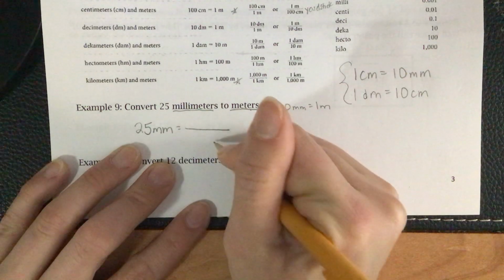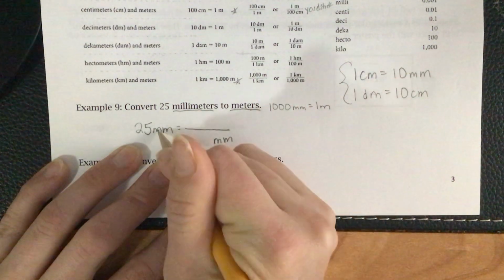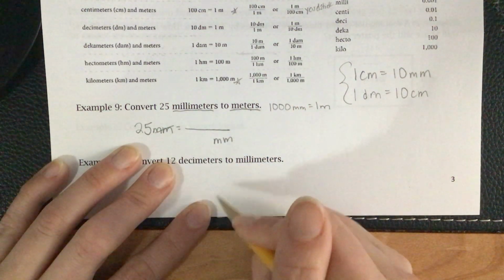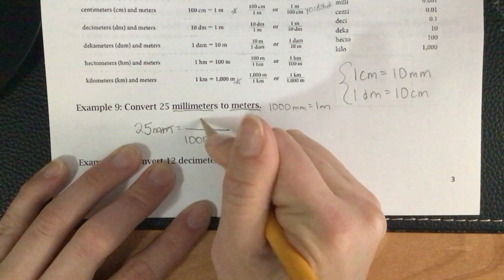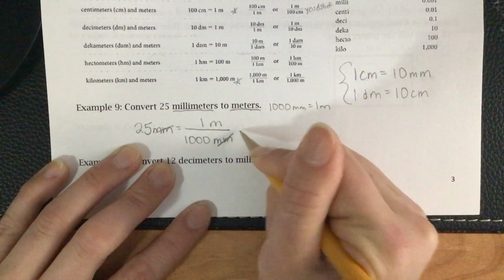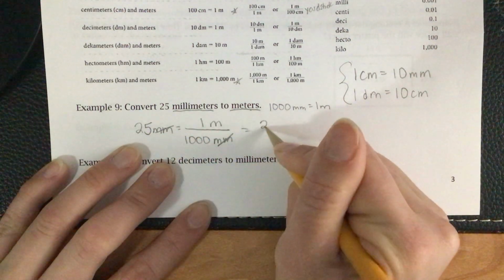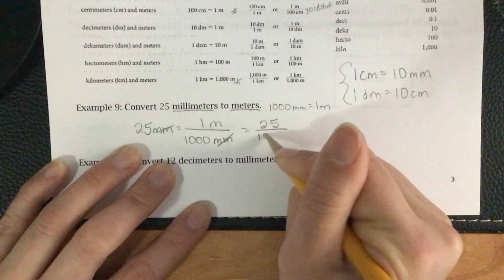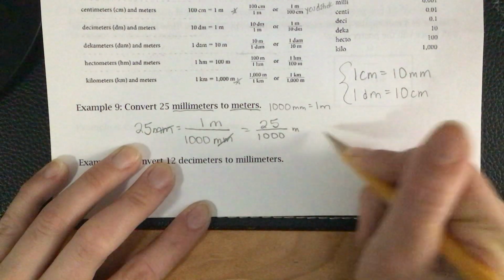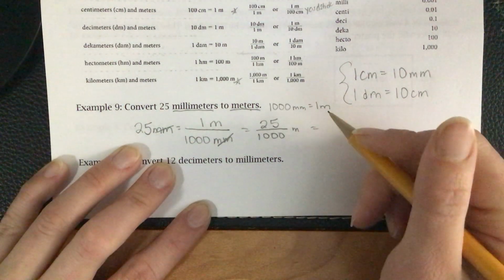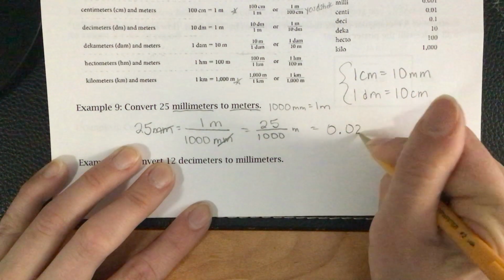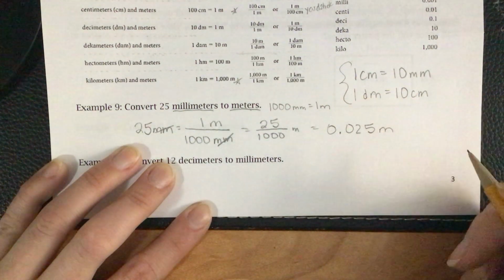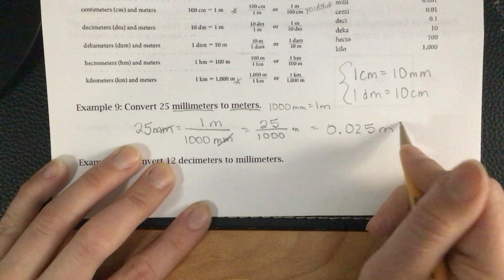Millimeters has to go in the denominator because we want to be able to cancel them out. I know that there's 1,000 millimeters in 1 meter. So I'm going to multiply across. I get 25 over 1,000. And when I simplify 25 divided by 1,000, I get 0.025 meters. And that's our answer.